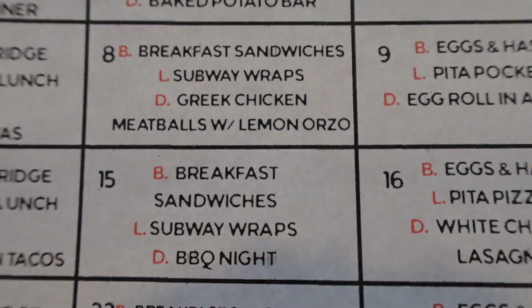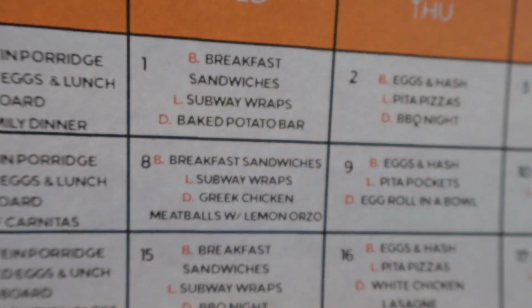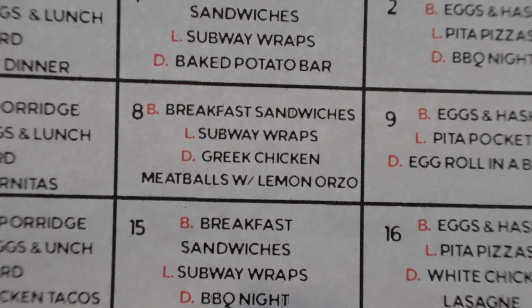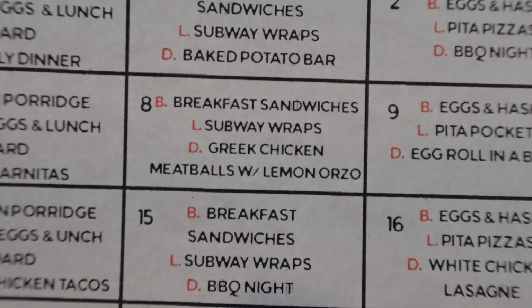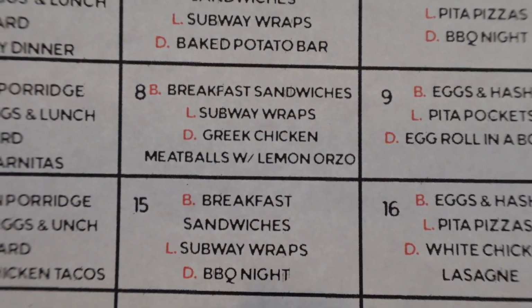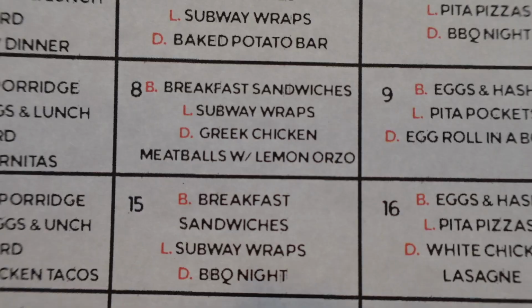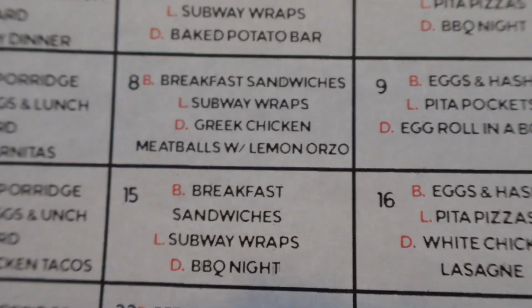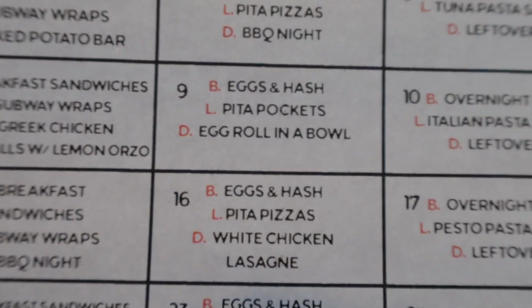Moving on. Okay, next Wednesday here, we're going to be doing a Greek chicken meatballs with lemon orzo. This is a recipe that I saw over on Pinterest. I have never made meatballs with chicken, so I'm excited to give this a try and see how it goes.